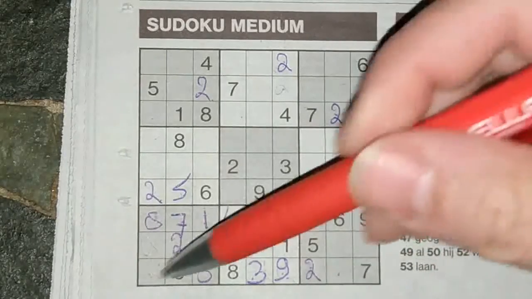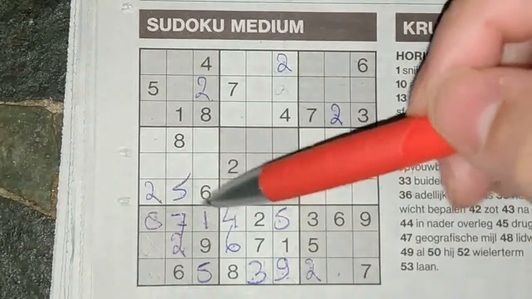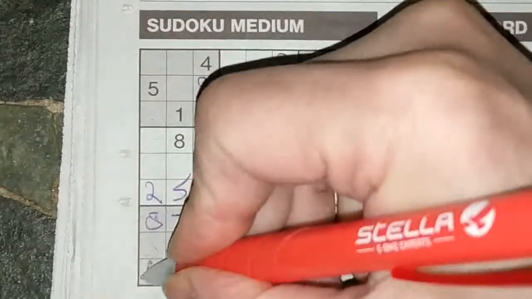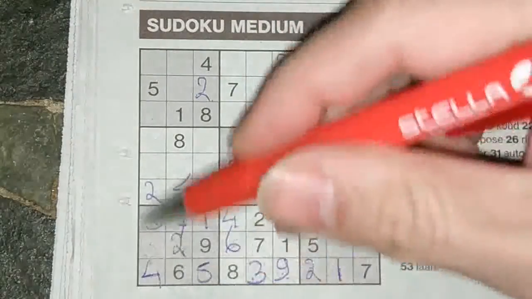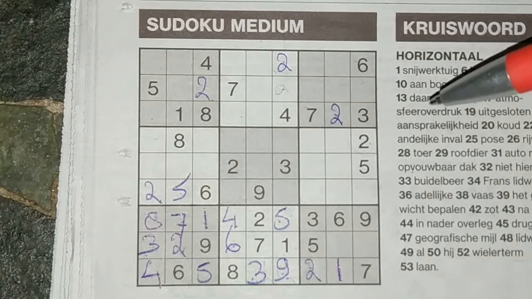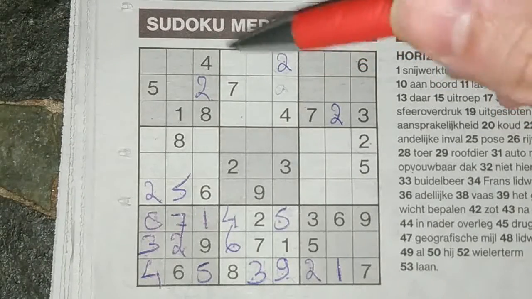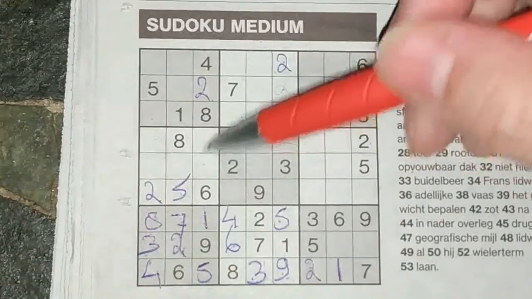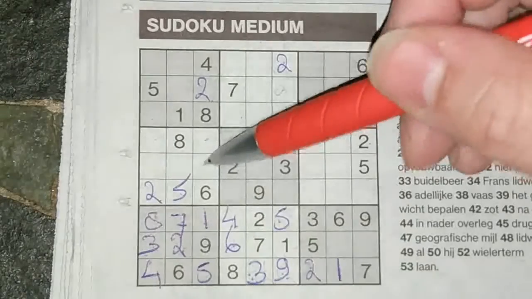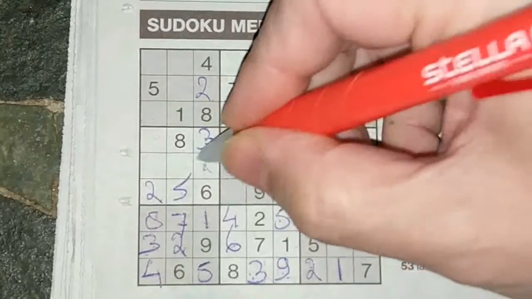Then 2 numbers left in the last row for the numbers 1 and 4. I see here a 1, so no 1 in this box. 1 should be here, and the 4 goes there. 1 missing number of this big square for the number 3. Then two numbers left for the third column. The numbers are 3 and 7. I see here 3, no 3 there, 3 should be there, and the 7 goes here.